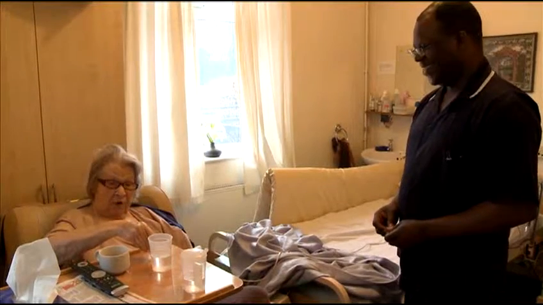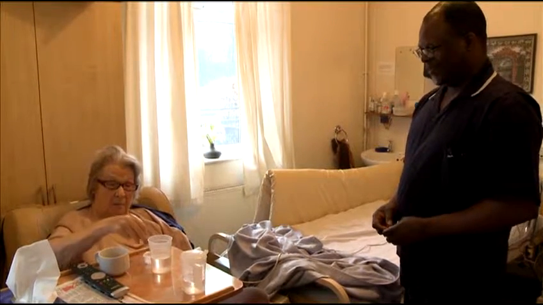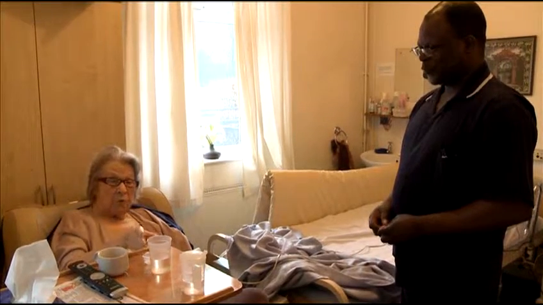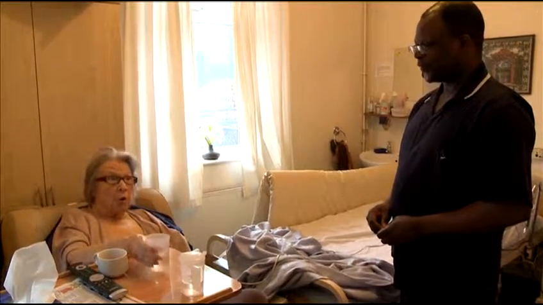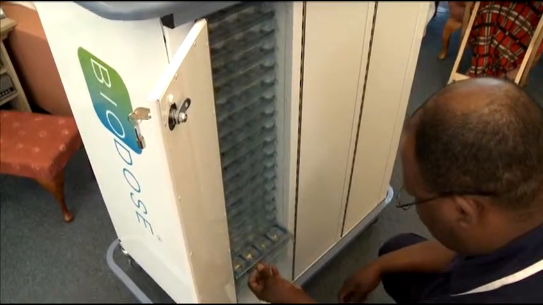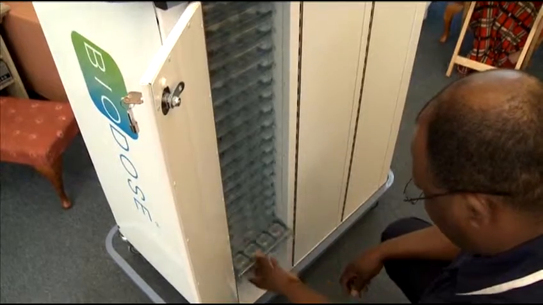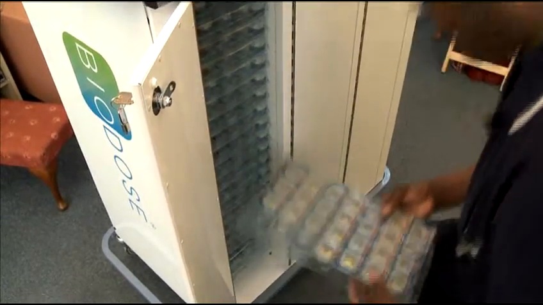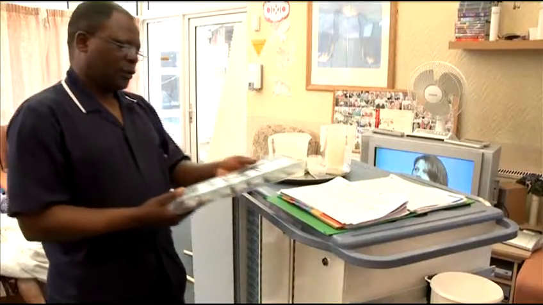Administration of medicines from the biodose pods must follow the guidelines in your medication administration policy to ensure that the right medication is given to the right resident at the right time. Firstly, remove the tray from the trolley by checking the service user details and photos on the ends of the trays, and then double checking the details on the surface of the trays.